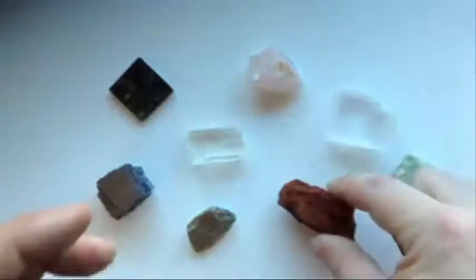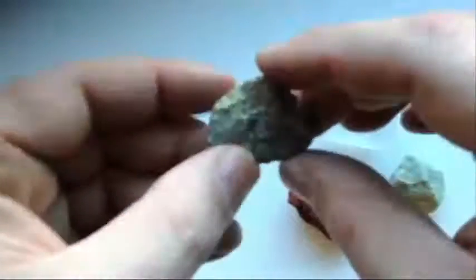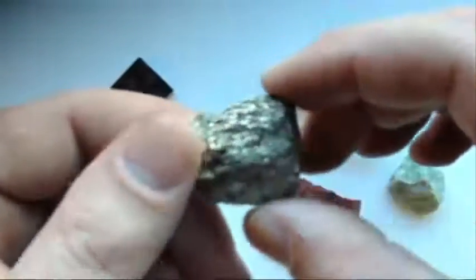This mineral displays fracture. This red hematite also displays fracture. You notice the random, irregular shape. As does this quartz sample, random and irregular, and this pyrite sample, random and irregular. That is fracture.